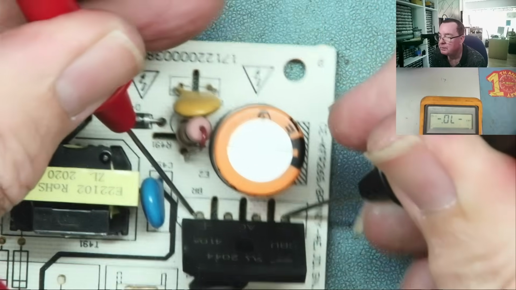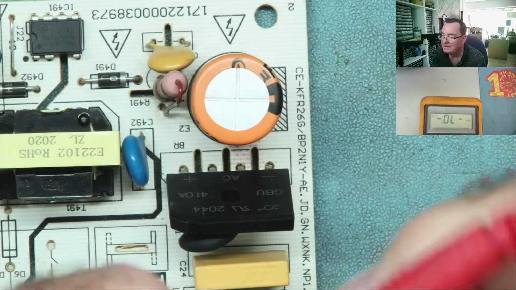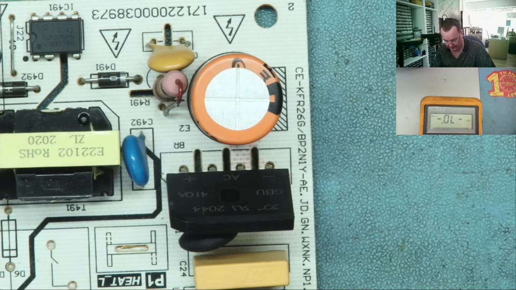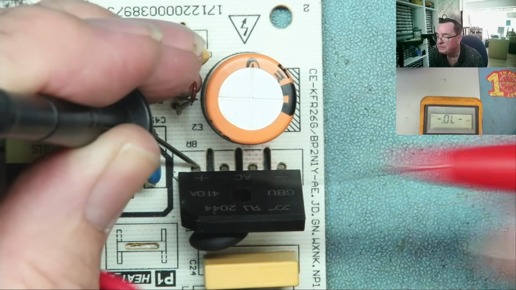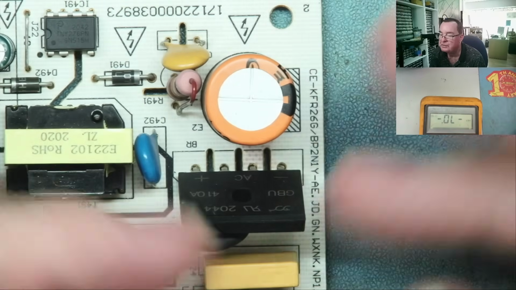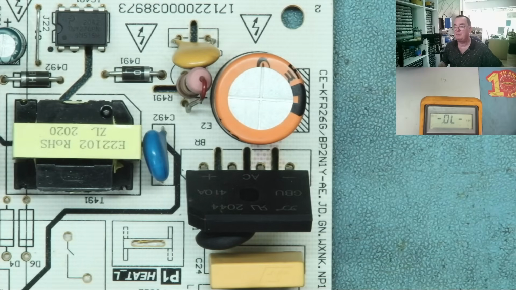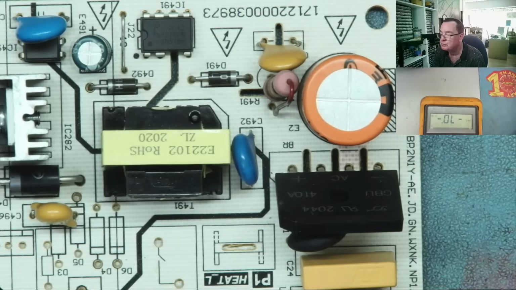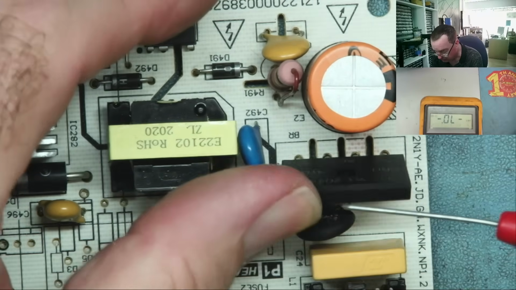That reads open. The fact it read like a diode that way, because this polarity never occurs in normal use, I'm not worried about it, okay? It's not short. That's one thing I was looking for.